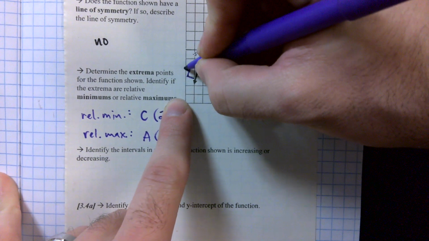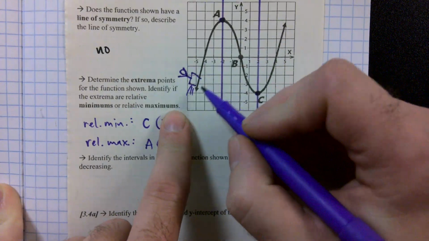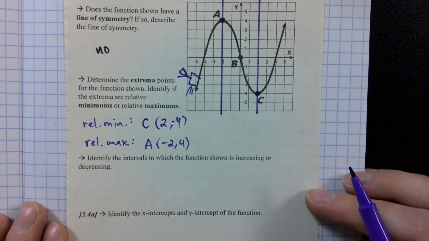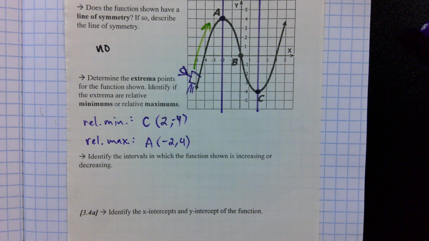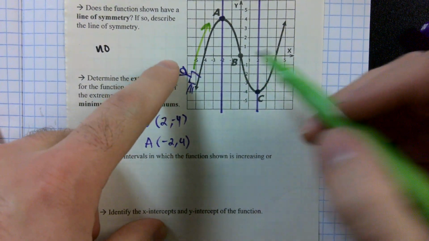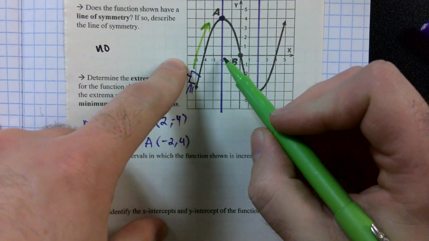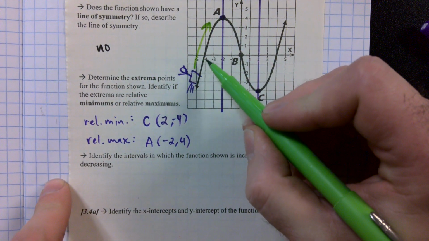Here's your little roller coaster cart, right? And you're going up, up, up on this first little interval here, right? So this interval, we are going up, okay? What x values are included in that interval? Alex, what x values are included in this interval? There we go. That makes sense. -5, -4, -3, -2. Perfect.